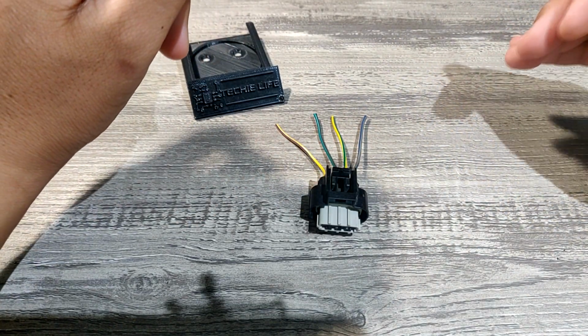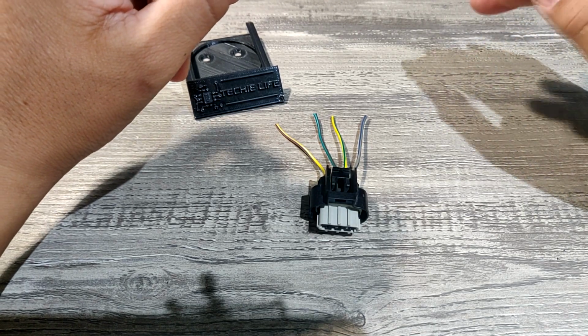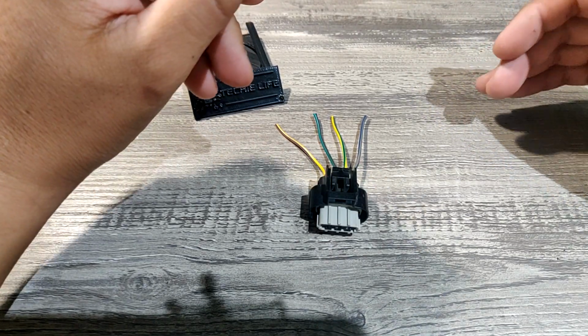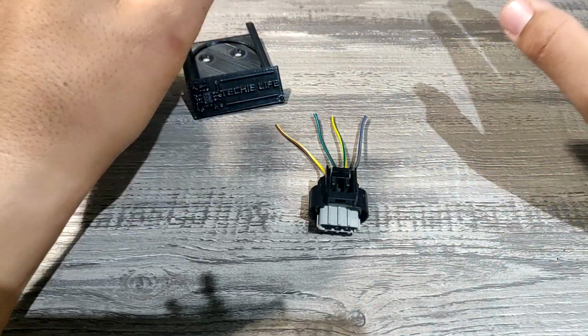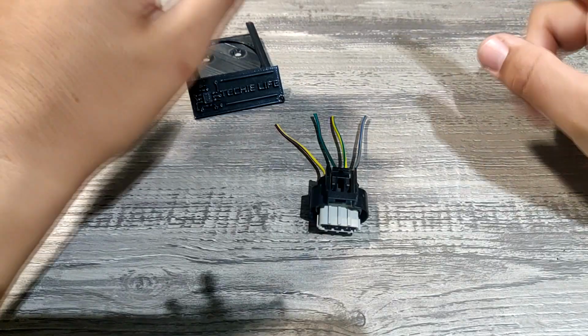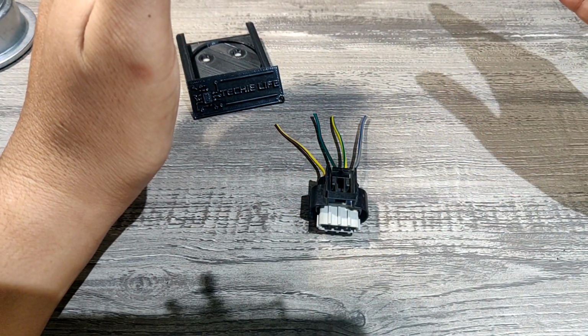What I did notice is that whenever the compressor had signal to turn on, it was on, which is good. Everything just seemed fine on the compressor and the AC side. So I knew it wasn't a compressor problem, clutch problem, or fan problem. Everything was working fine, right?